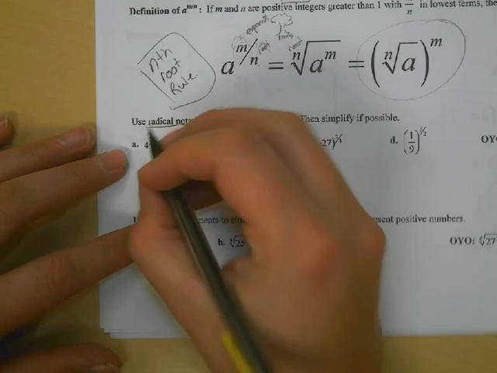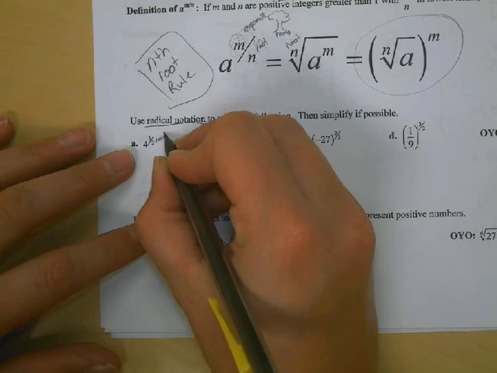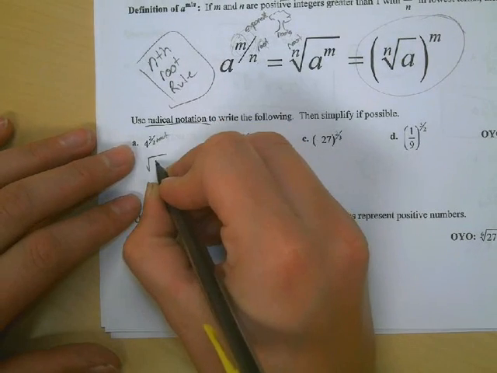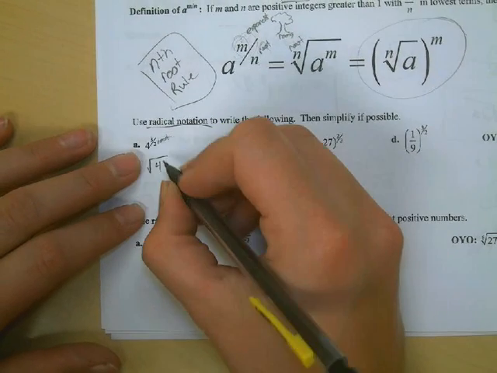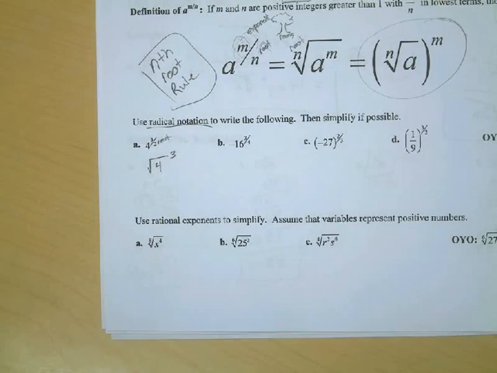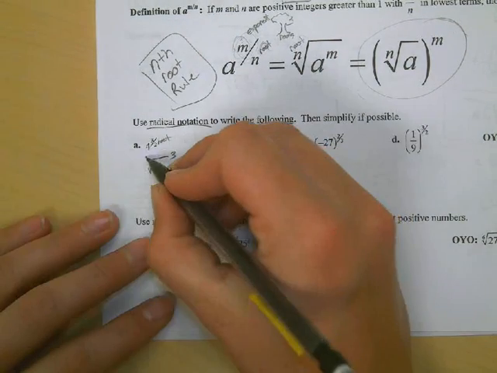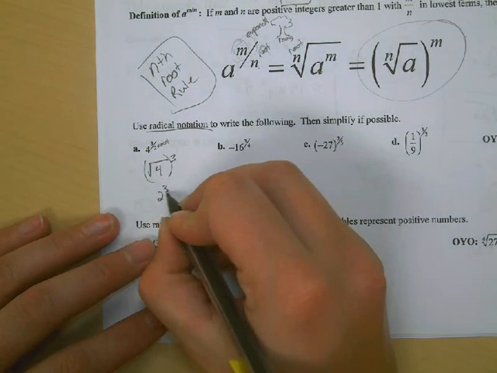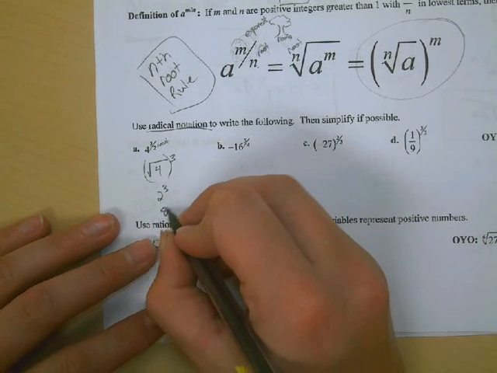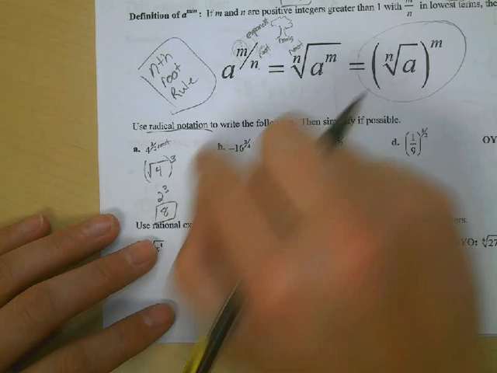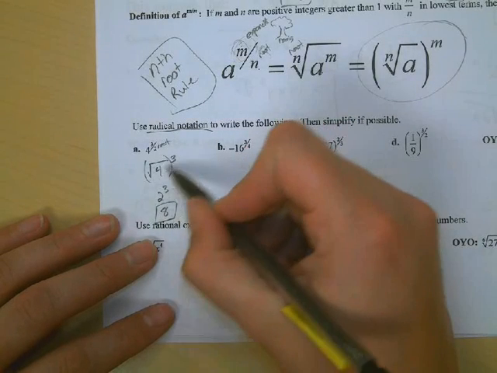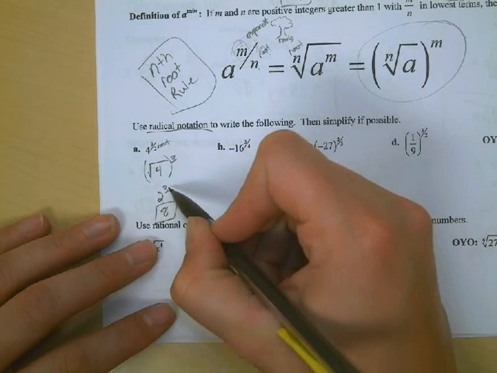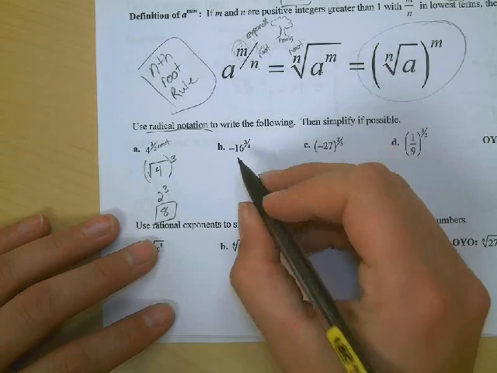Here we go. The bottom part is my root, so this is a square root. The 4 is my base. The top part here is my exponent, so it's to the third power. Okay, and again, I'm going to go outside because I already know the square root of 4, which is 2. And then 2 to the third power makes 8. Make sure you do them both. A lot of people do this, and then they lose that cube after they've already done this part. So be careful. Still the same rule applies.